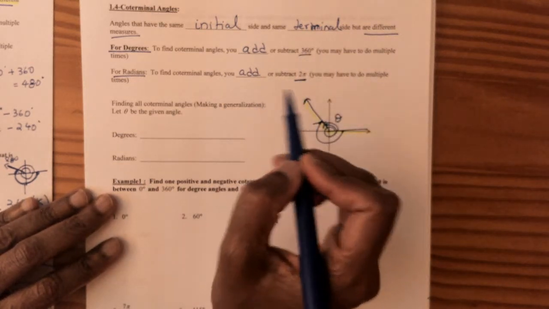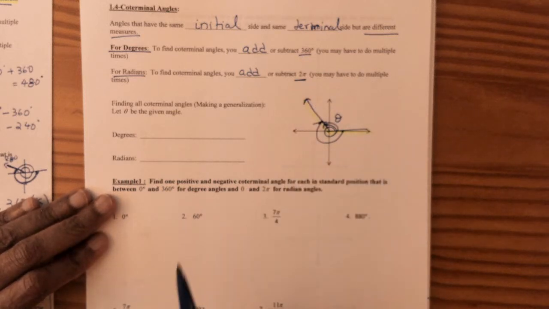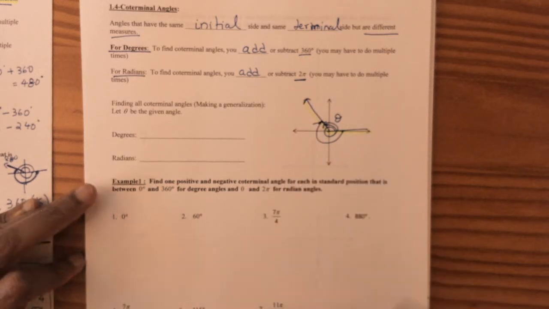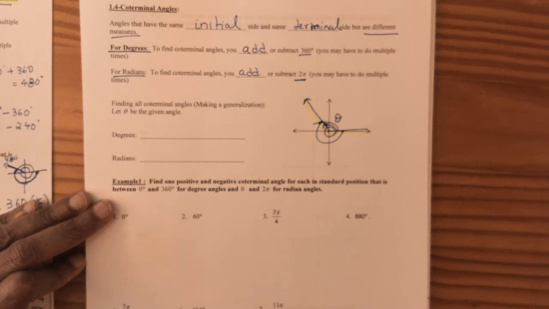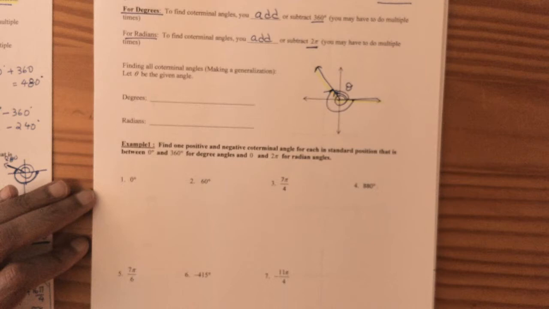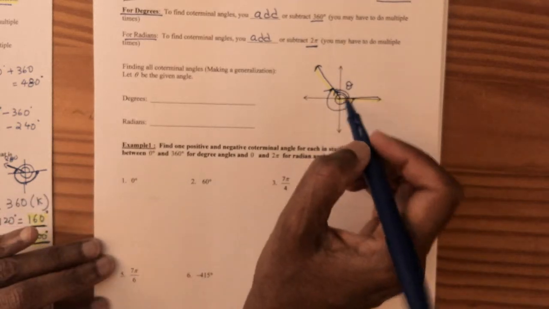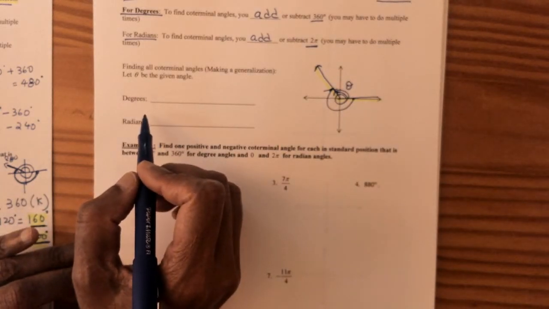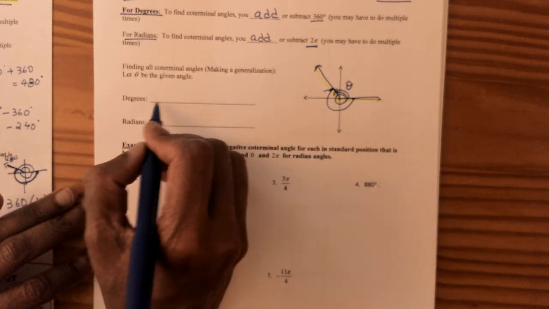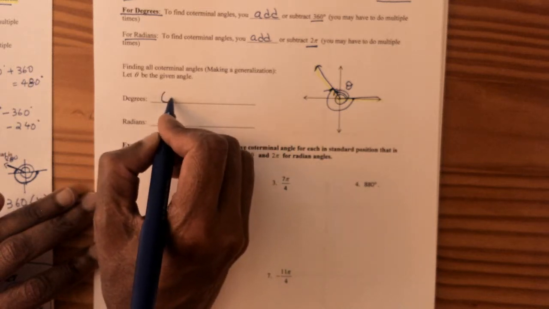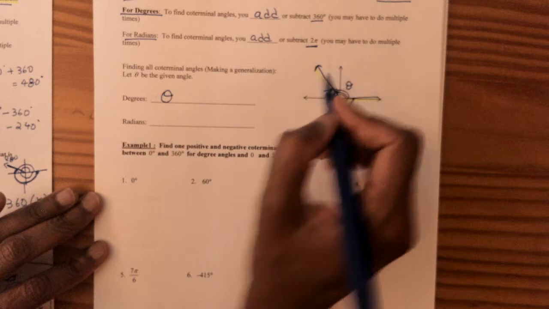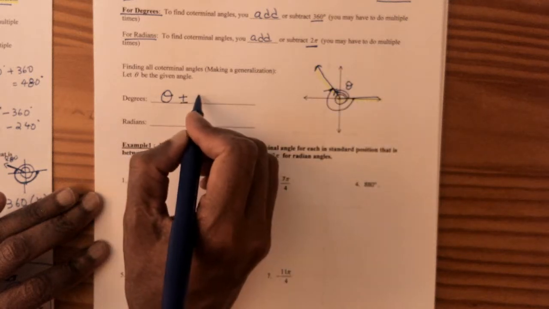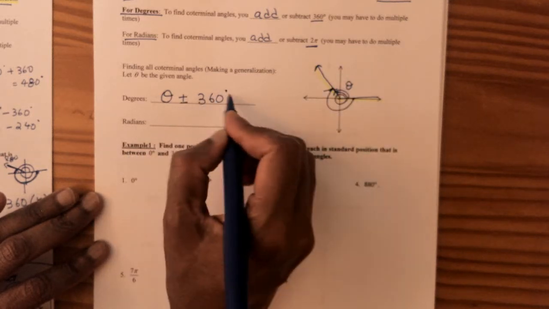Why do you add or subtract? Because first of all, we want a positive coterminal and a negative coterminal. And sometimes you might have to go around the circle or go back. We'll see that as I explain it with some numbers rather than just talk abstractly. So if I want to write this down as a formula, if you're given an angle in terms of degrees, whatever angle they give you, that's this angle, plus or minus 360 degrees times k.